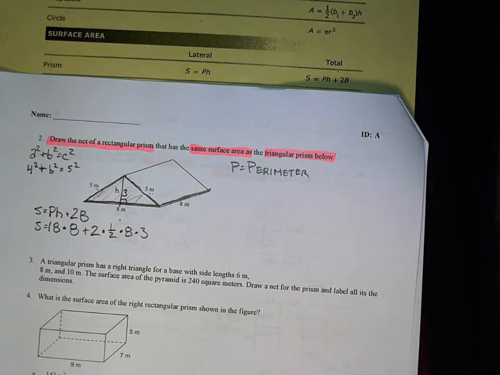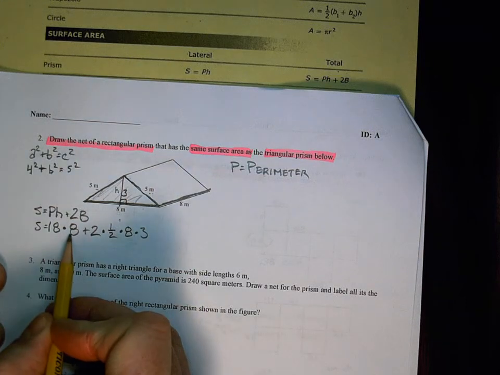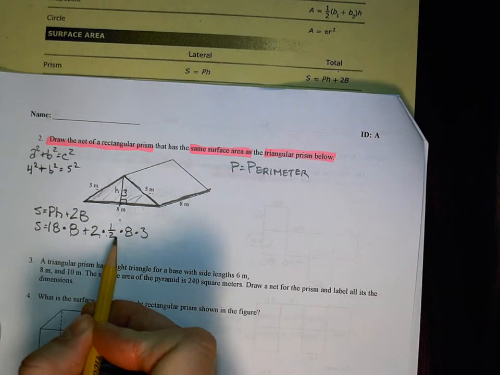Do we just enter it like that? Yep. Because your variable is on the left side all by itself with the equals, you just type it in. Do we do nsolve? You don't need nsolve unless your variable's mixed in. Only put the right side of the problem. It is 18 times 8 plus 2 times 1/2 times 8 times 3.